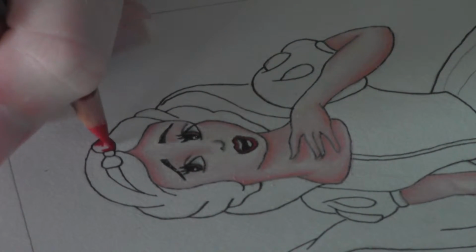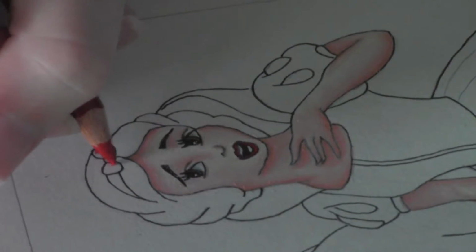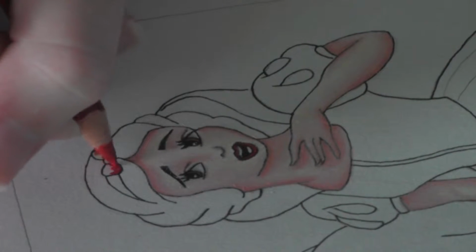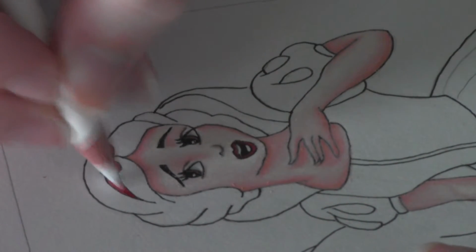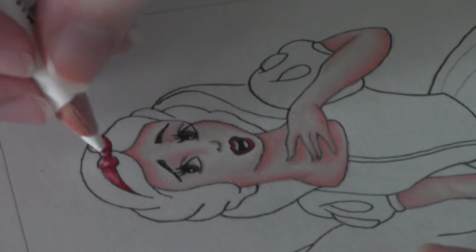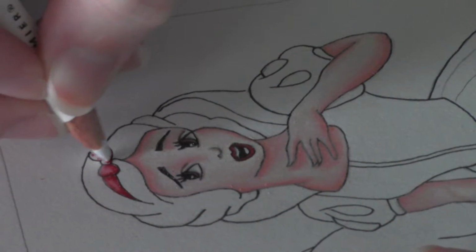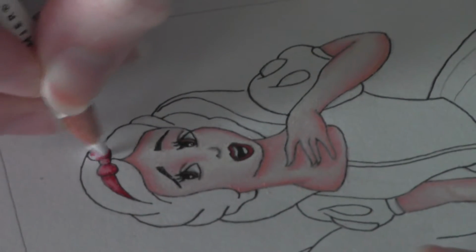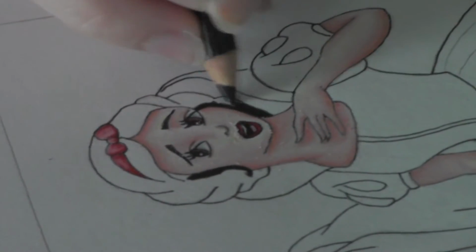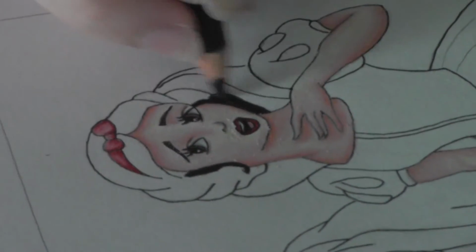Taking the same crimson color we used on her lips, I am filling in her bow. I'm leaving some places lighter so that I can go in and add white where light is reflecting. Next, I will be filling in most of her hair using black.